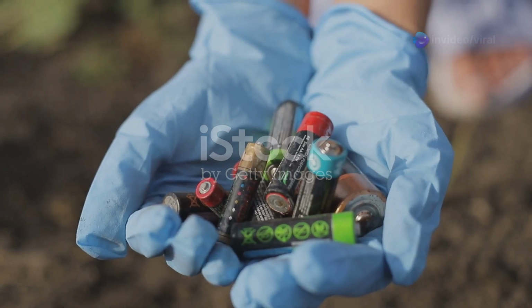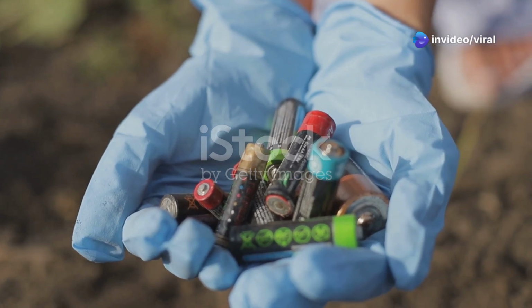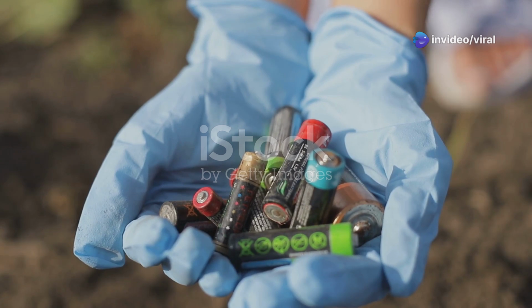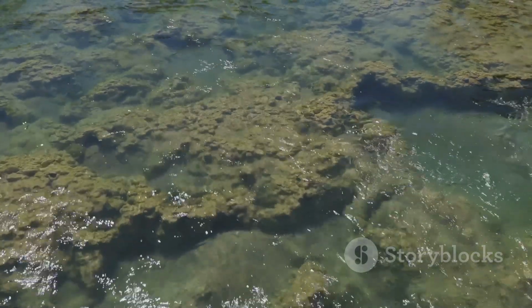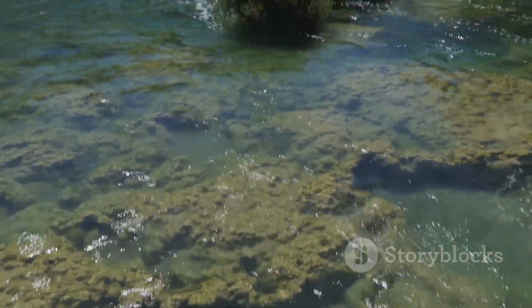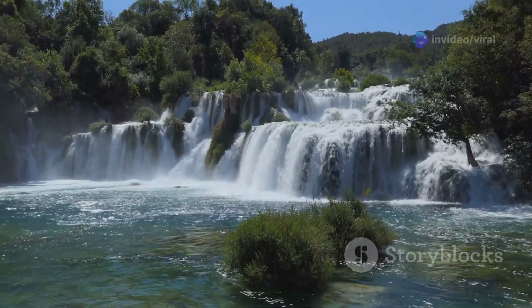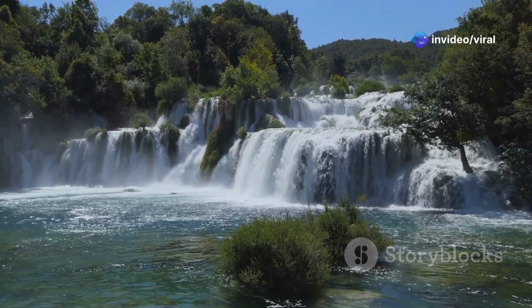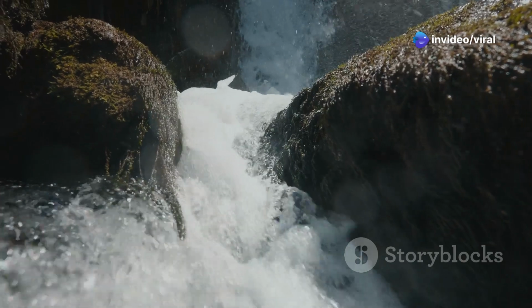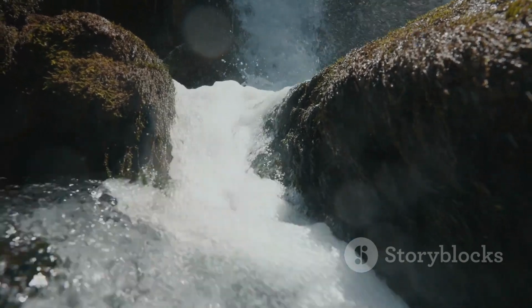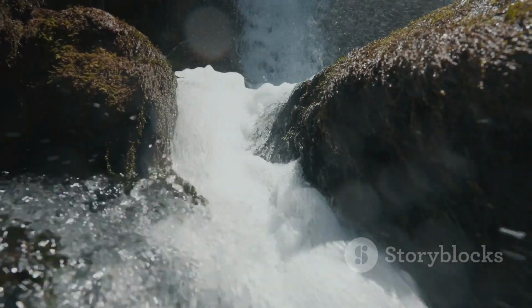Now picture a battery connected in series. This setup can be imagined as waterfalls stacked on top of each other, each adding to the overall pressure. Each waterfall adds to the force, just like each battery adds to the voltage. The water cascades down from one level to the next, each time increasing the force or pressure of the water. This increased pressure is analogous to higher voltage.